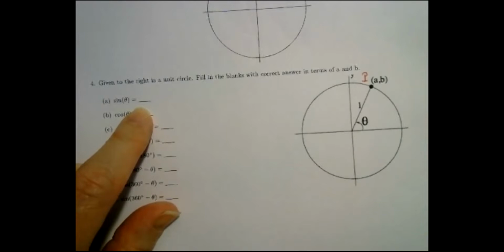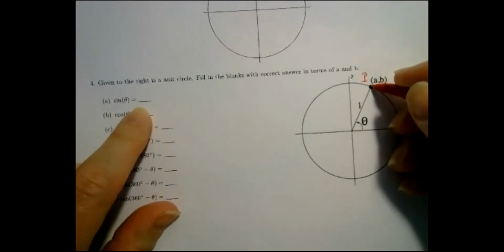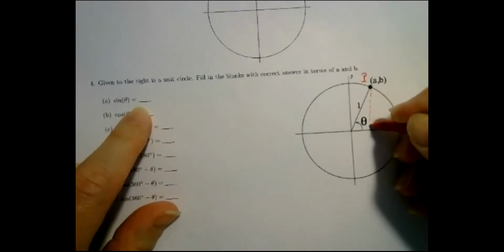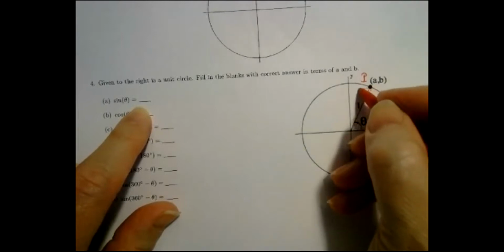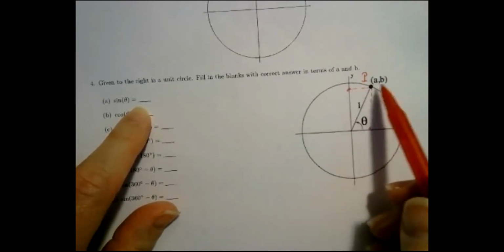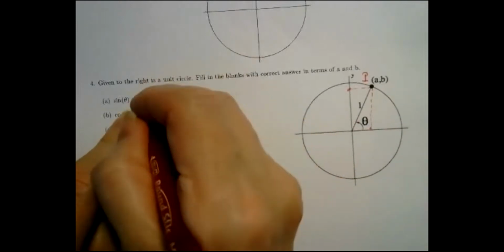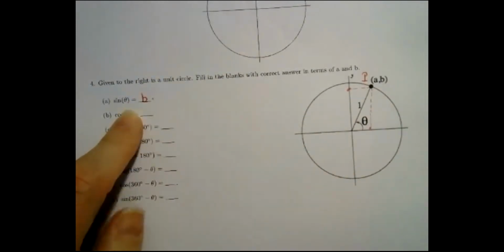Anybody else? That's okay, don't worry. A? No, not A, be careful. What's the sine of theta? It's B. Why? Because the sine is the y coordinate. That's B, so be very careful.